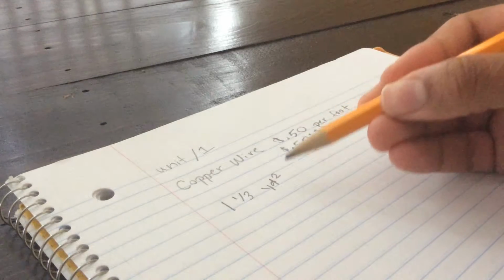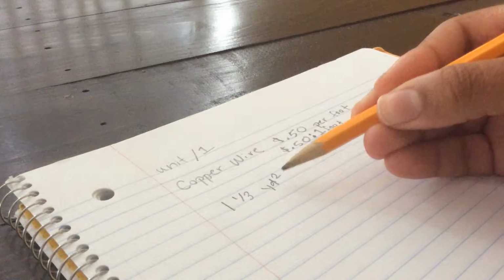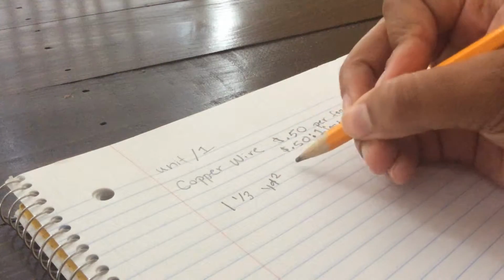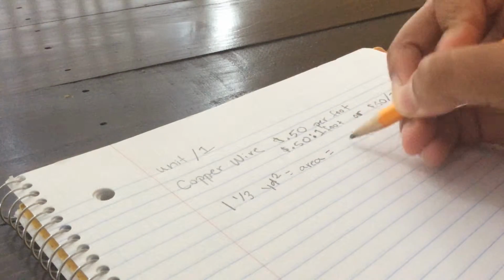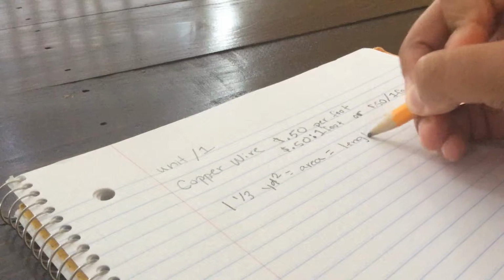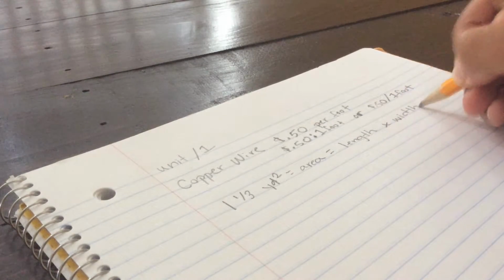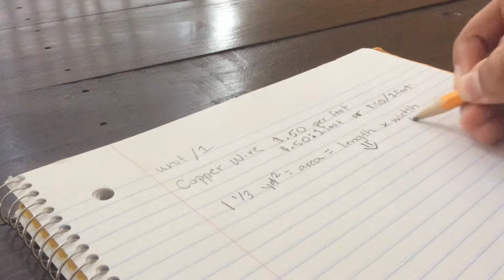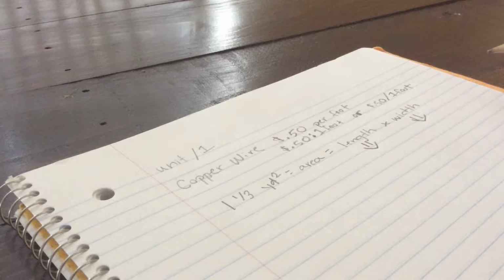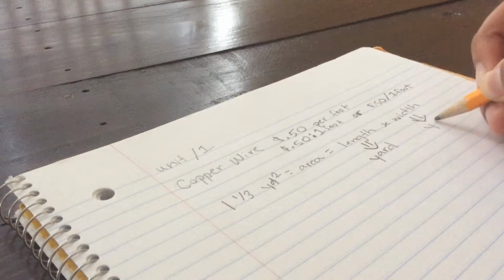So if we think about what a square yard is, it's a unit of area, right? It's a measurement of area. And area equals length times width, right? And each of these, both length and width, can both be measured in yards, which is a measurement of distance, right?